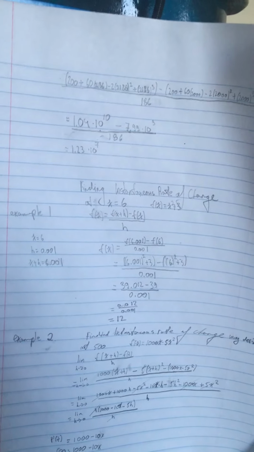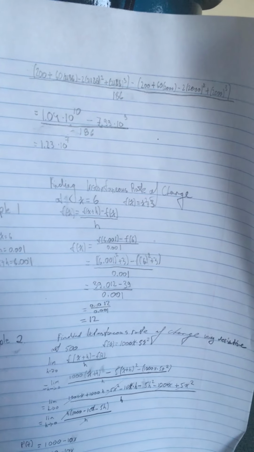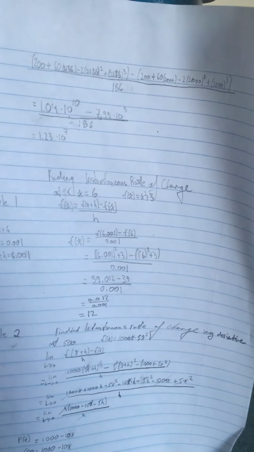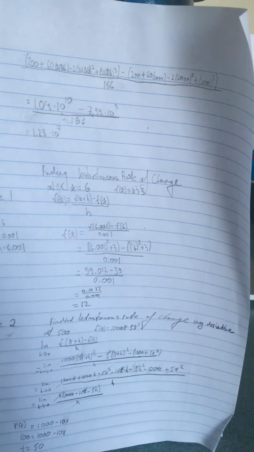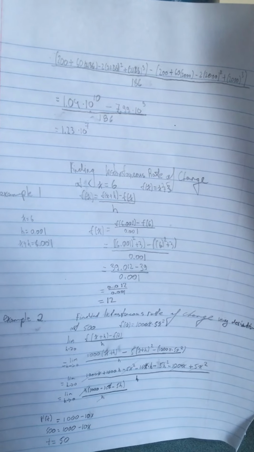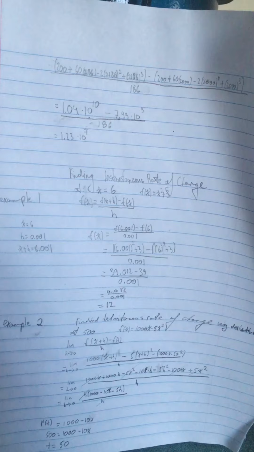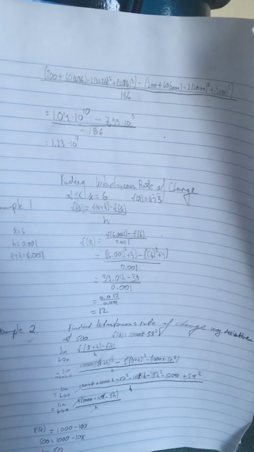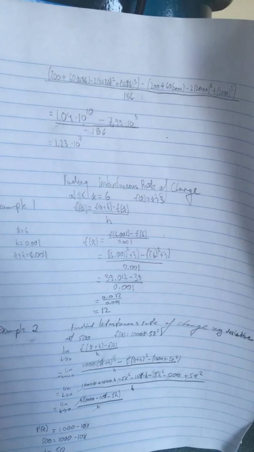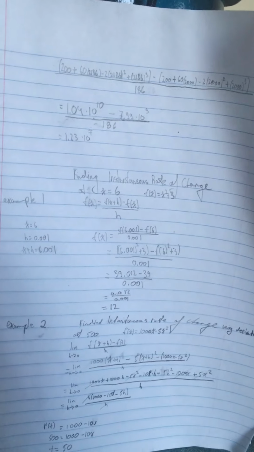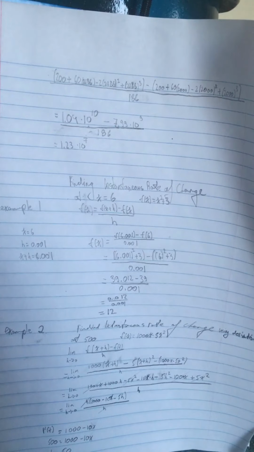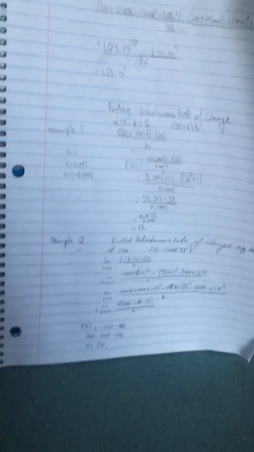After doing the necessary calculations, you end up eventually having 1.04 times 10 to the 10th minus 7.99 times 10 to the 9th, and when you evaluate this over 186, it results in the average rate of change of 1.23 times 10 to the 7th. So to finish the lesson off, we're going to try and look at the instantaneous rate of change.